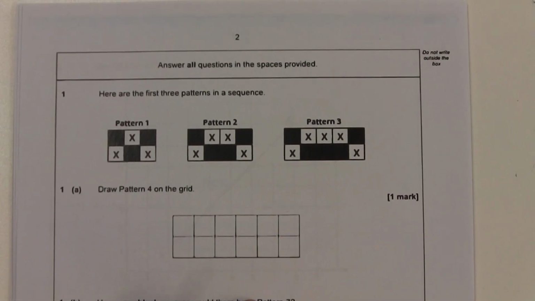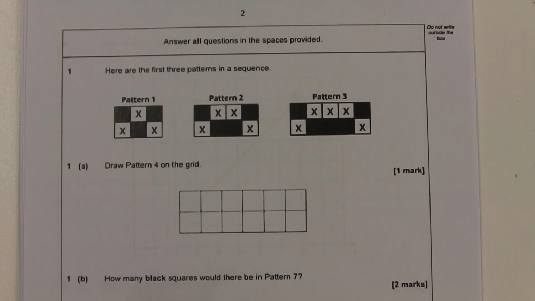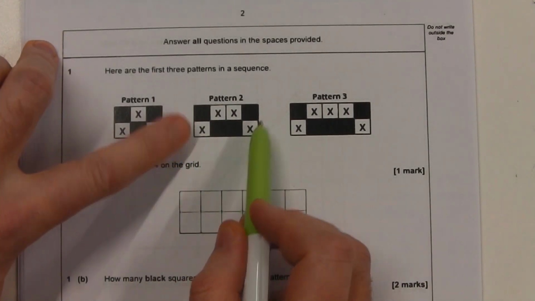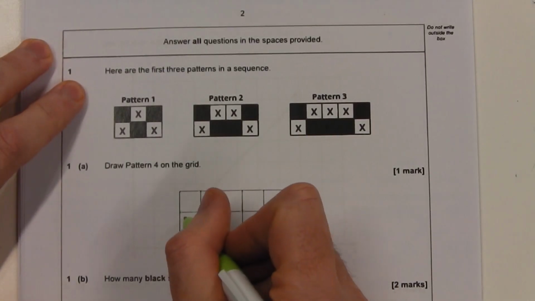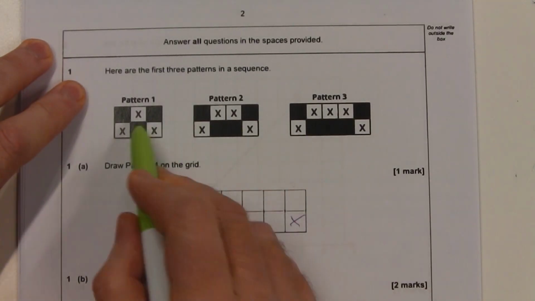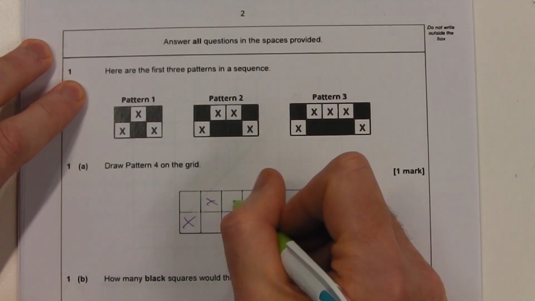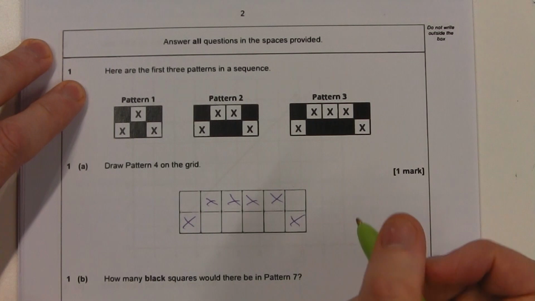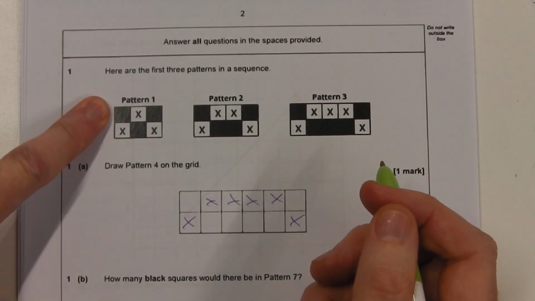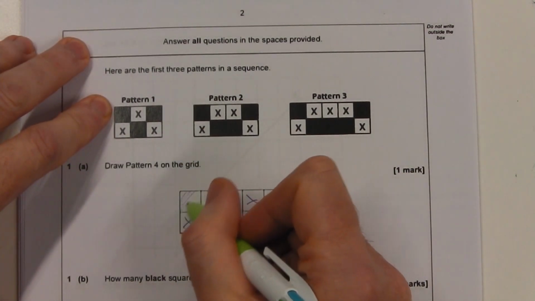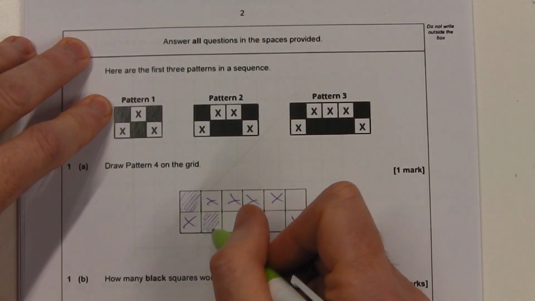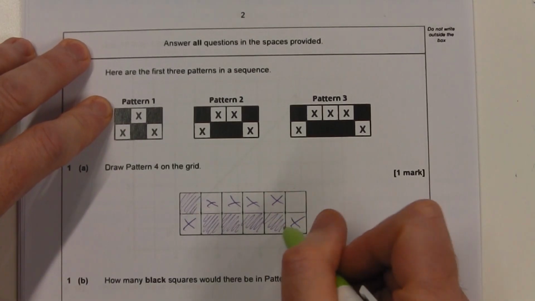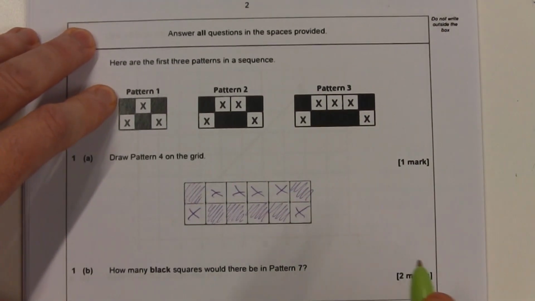Moving on. Now, sequences for question 1. We have got draw pattern 4, and we can see that basically our corners are going to stay the same. So we've got a cross there, but what's happened here is that's increased. So we're going to end up with 3 crosses, and let's face it, we don't really want to be shading completely black, but please do make some attempt at shading. It just makes it that bit clearer for us, and it means that it is clear as to what we've done.